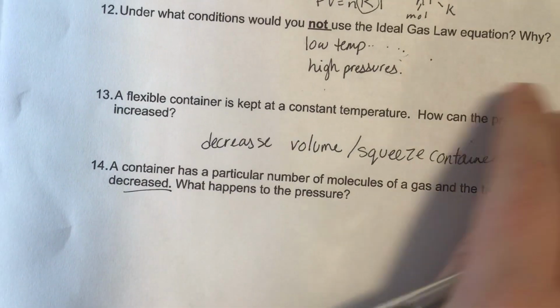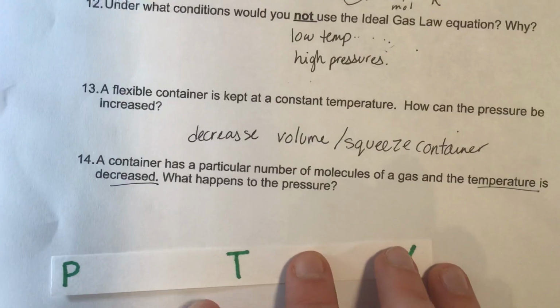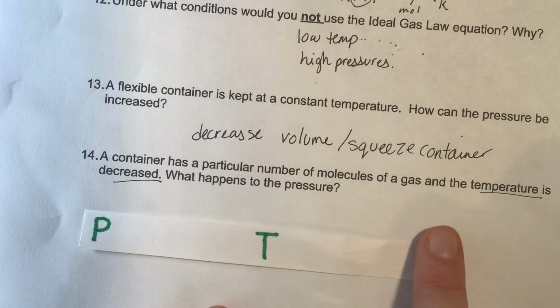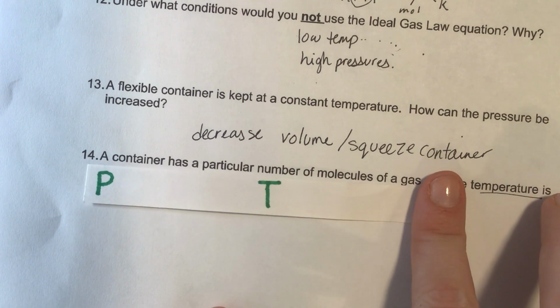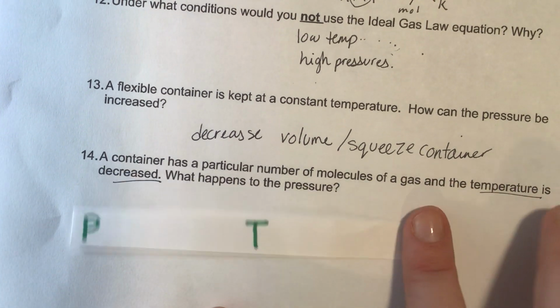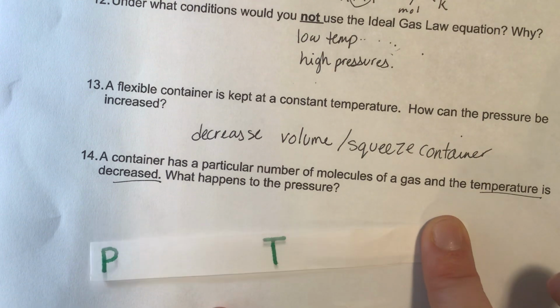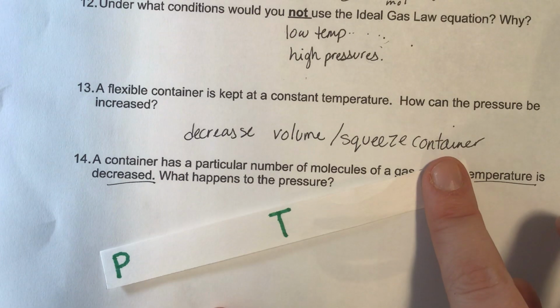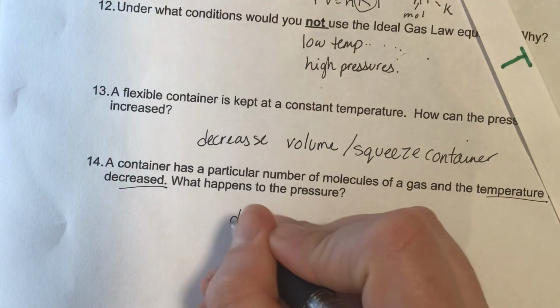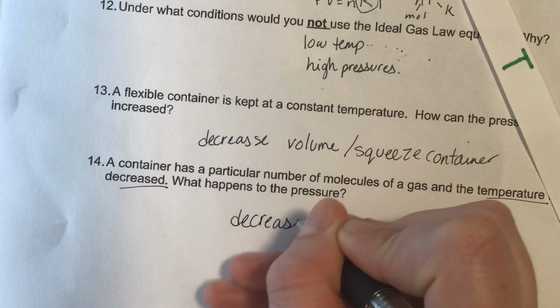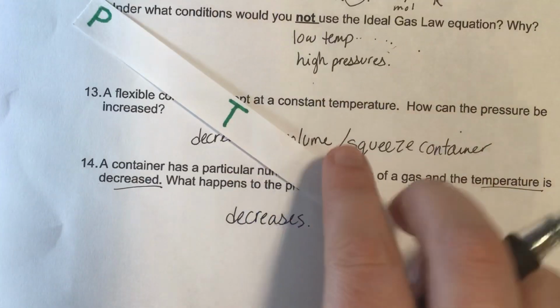Temperature decreased, and we want to know what happens to the pressure. So volume stays the same because it's got the particular number of molecules. There's Avogadro's law right there. Ready? We're going to decrease the temp, so the pressure decreases as well. Okay. And that's why that PTV stick can really come in handy.